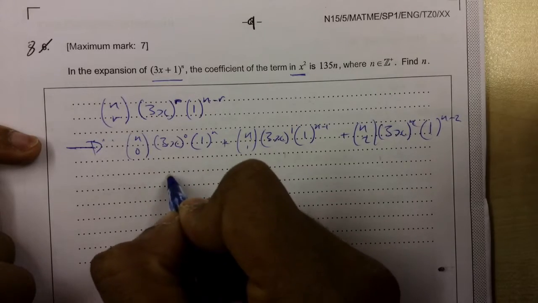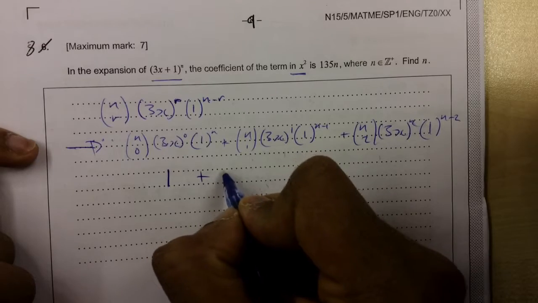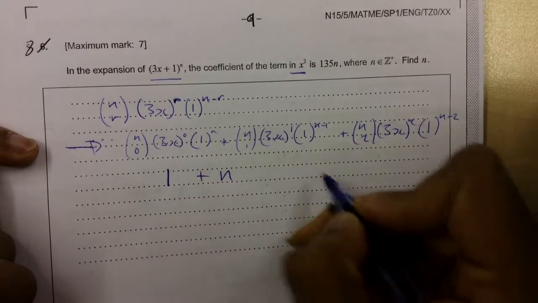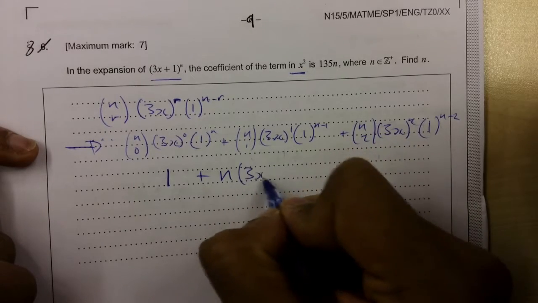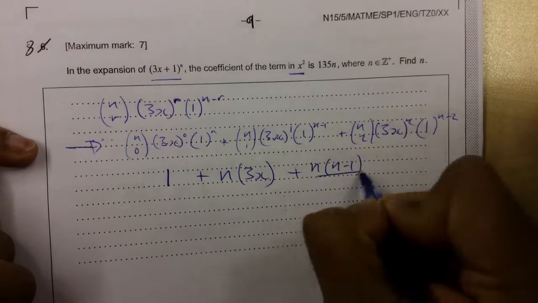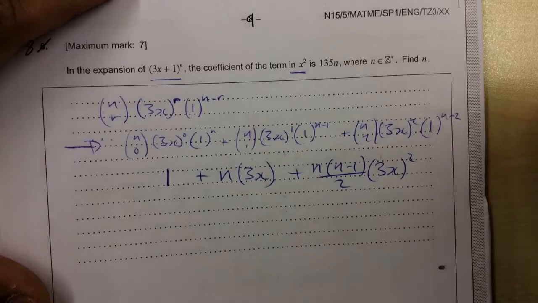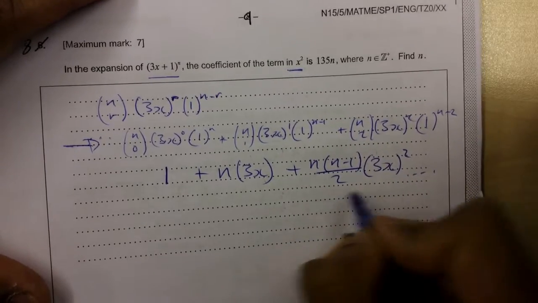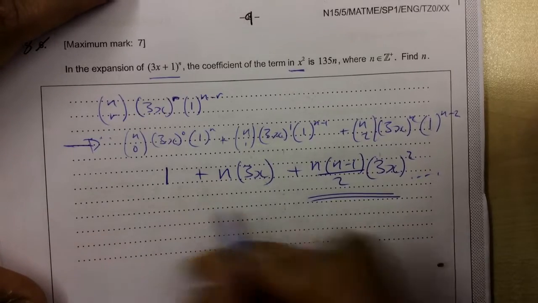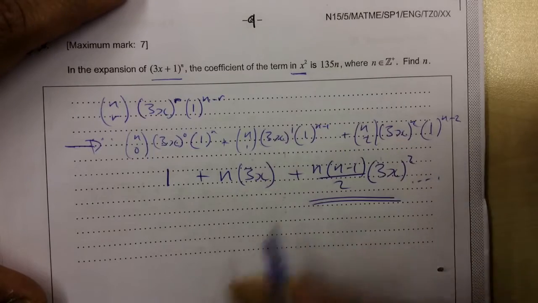What you could do is write in just this. This whole thing we know is always going to be 1, that's the first term, plus n choose 1, that's going to be n from Pascal's triangle, 1 n, and then that's going to be 3x, but we don't need this term, plus n(n minus 1) over 2 times (3x) squared. This is the term we're looking for, so we need to see that you've identified that. So the coefficient of that is going to be 135n.